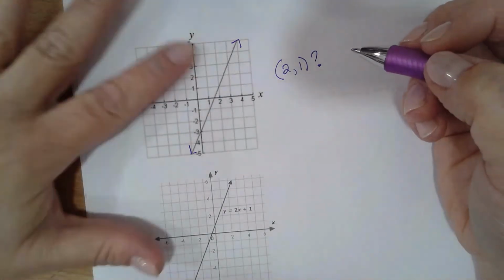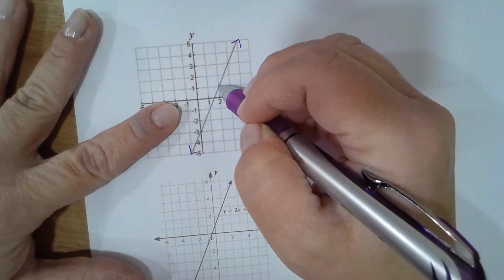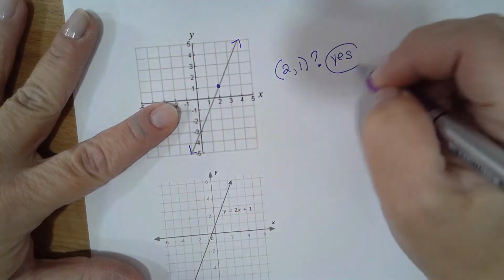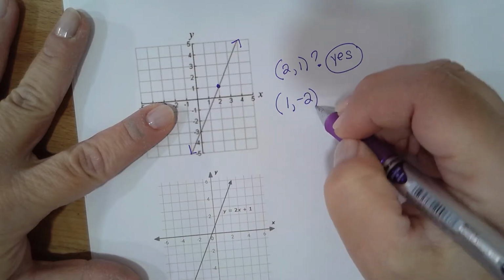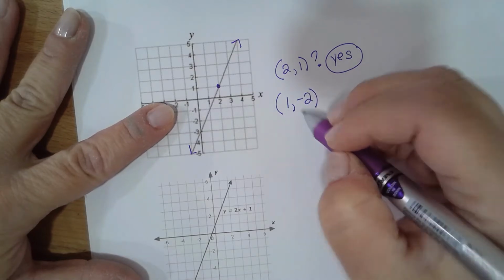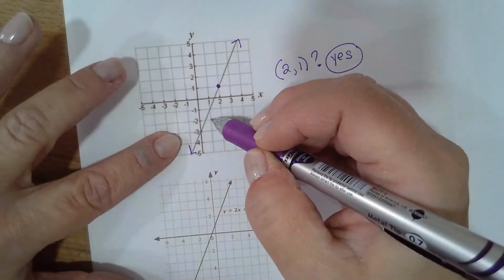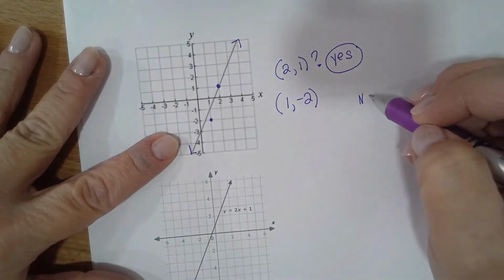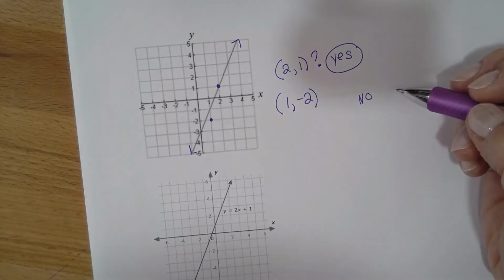So if I give you a graph, you can clearly just look at it and say, okay, (2, 1), the answer would be yes. What if I said (1, -2)? Does this point lie on the line? And again, you could just graph it and say, obviously this one would be no. It does not land on my line, okay?